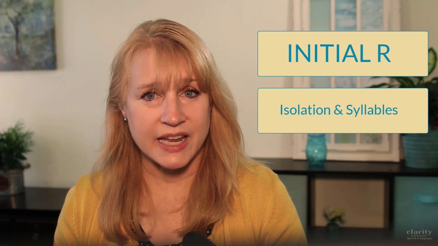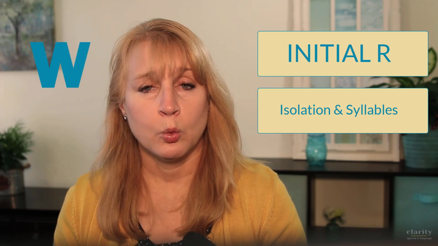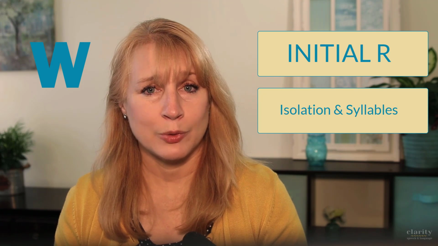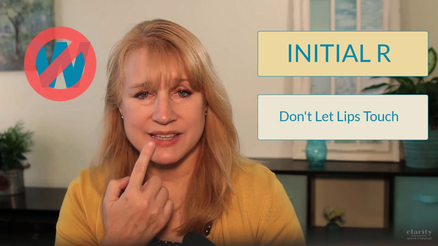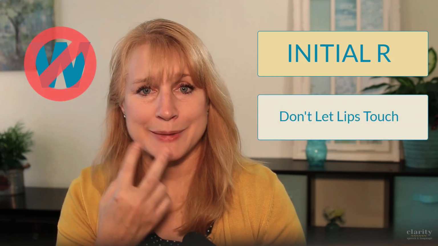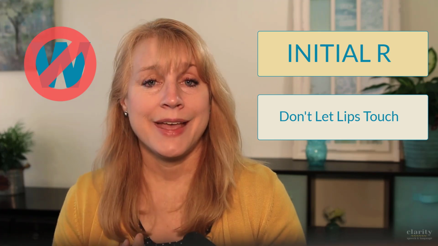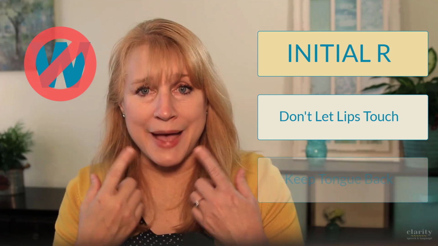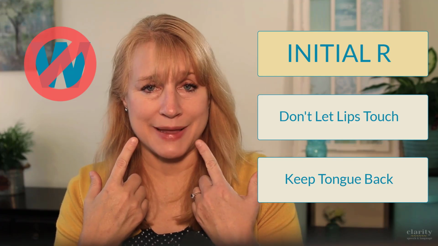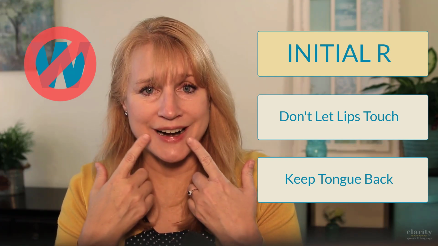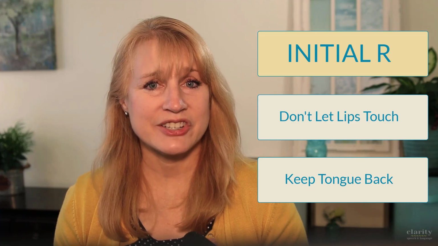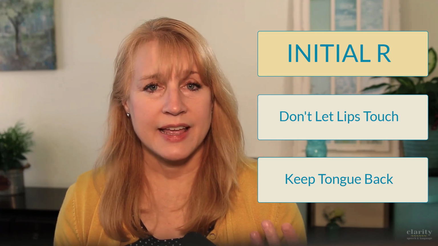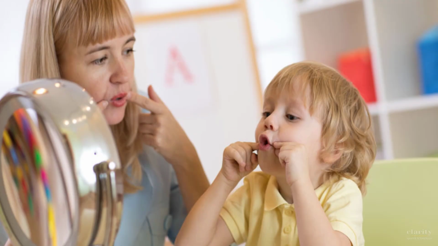Most kids who are mispronouncing initial R are saying a W sound instead, like wane, wing, wabbit, wheelie. You'll need to teach them not to put their lips together, which makes the W, and instead keep them apart for the R. They will also need to move their tongue back and up in their mouth as they make the sound. Really. The initial R is easier to teach than the vocalic R because the child can look in a mirror and see if he's rounding his lips too much.